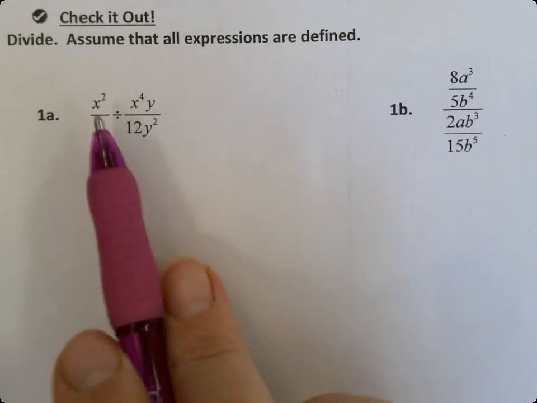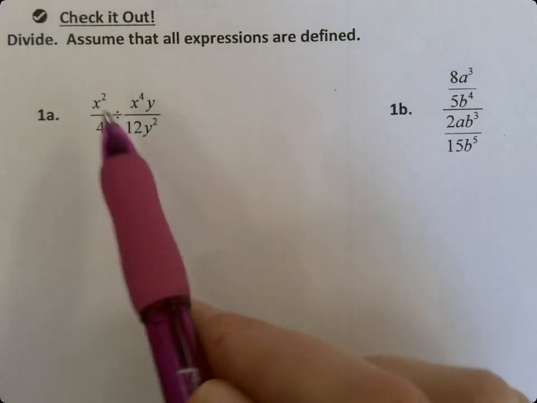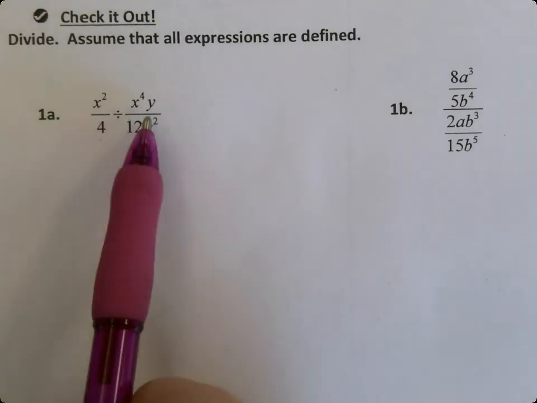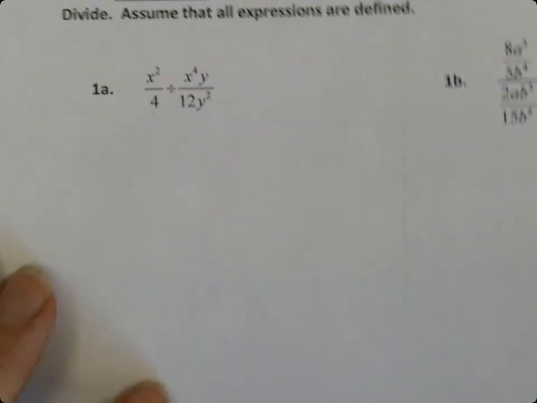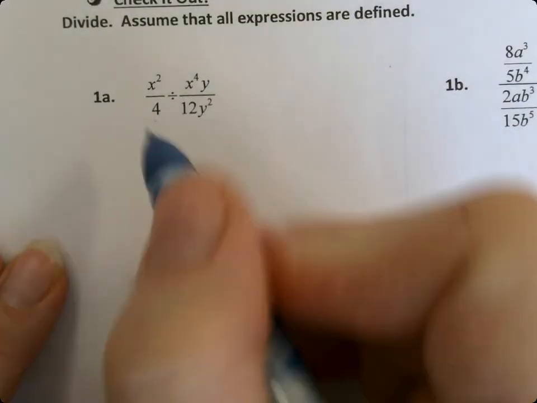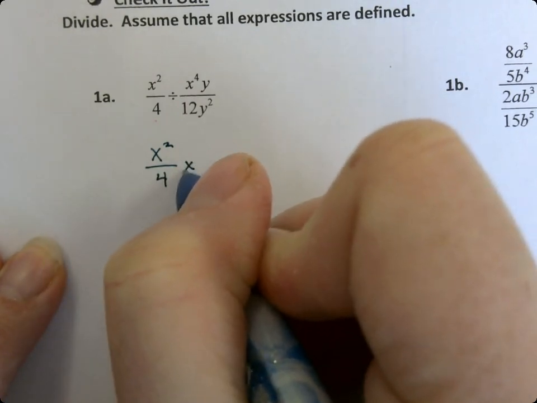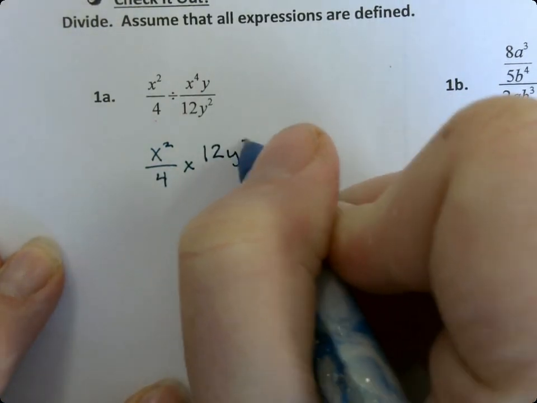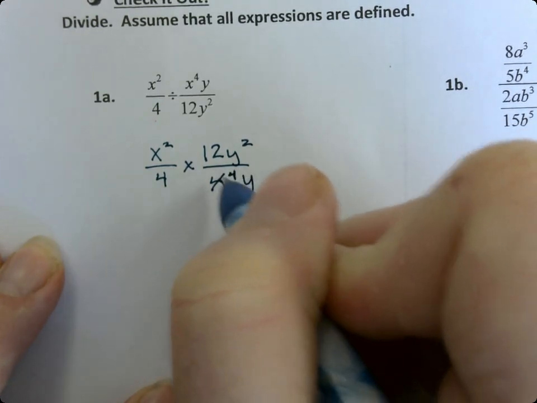As soon as I see a division symbol, I'm not canceling anything. I'm going to keep, change, flip. So as soon as you do division, keep, change, flip, and then see what you can reduce. You just told me to keep, change, flip. So as soon as I see division, I'm going to keep everything there, change the sign, and then flip that fraction.